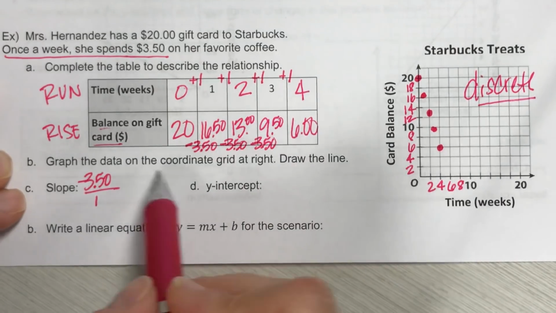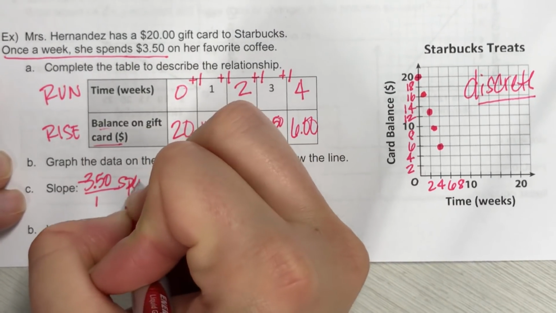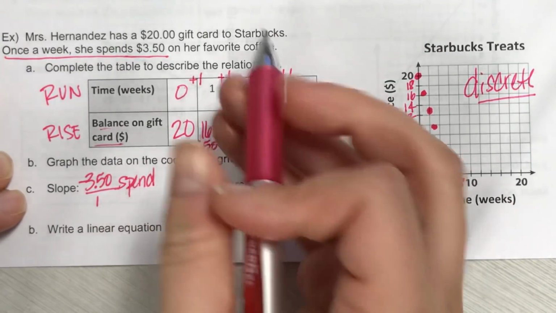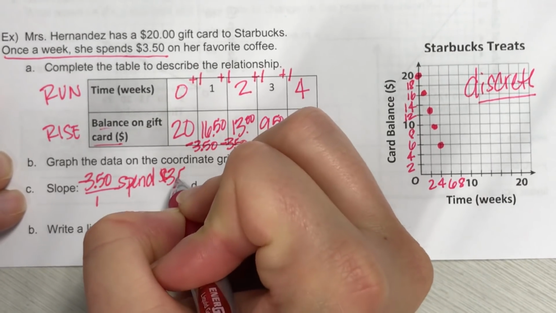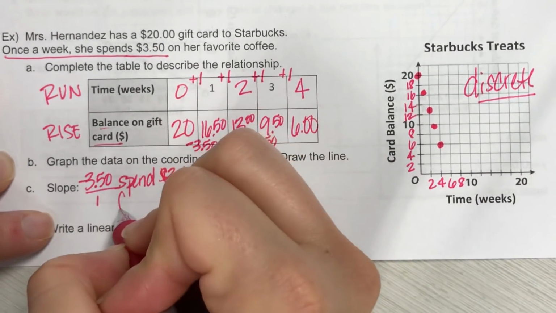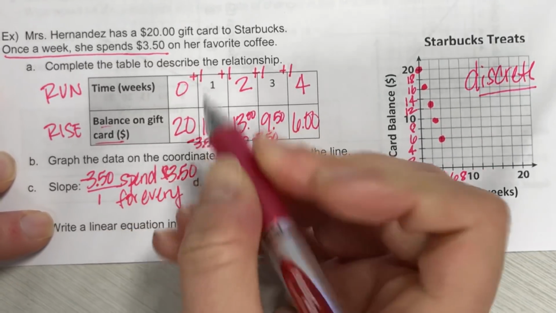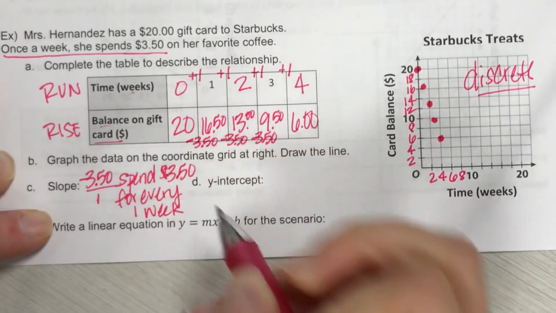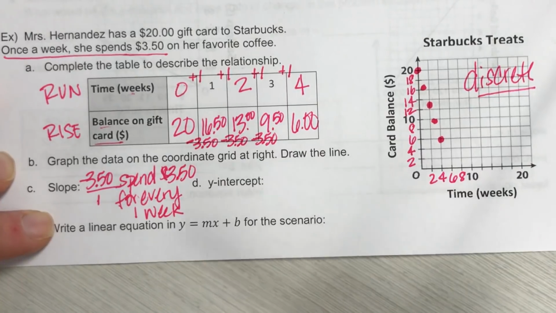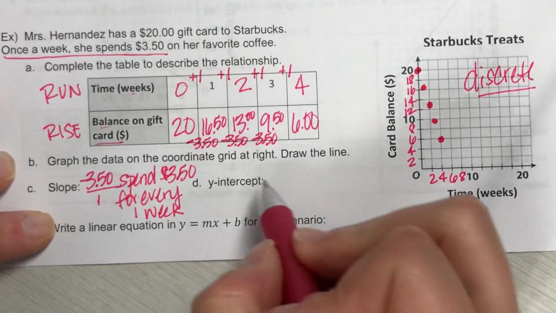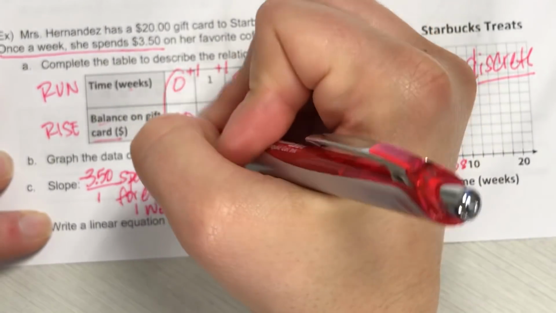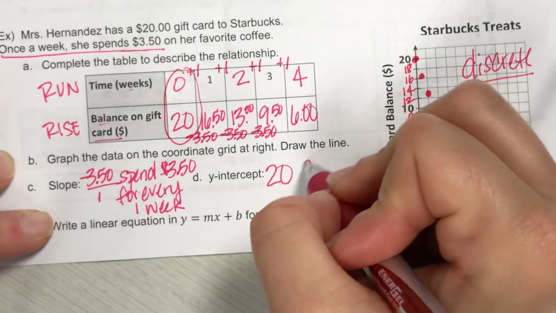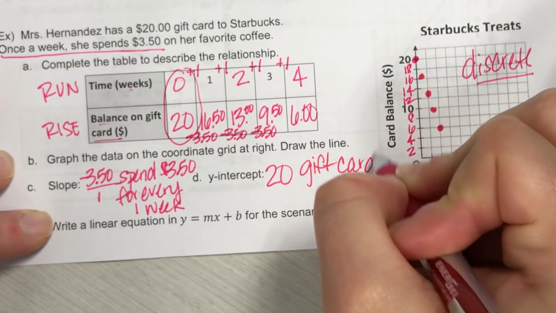Okay, what does this mean? The negative tells me that I'm spending. We spend. $3.50 is money. So I'm spending $3.50 for every 1, and 1 is coming from my weeks, for every 1 week. Oh, that makes sense. We spend $3.50 every week. Okay, so that's how much my value is changing every time. My y-intercept here, well, if I go to my 0 value, it would be 20. What's the significance of 20? Oh, the gift card started with $20.